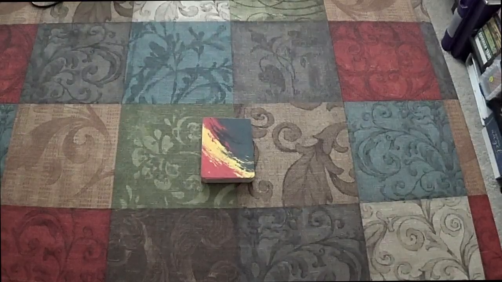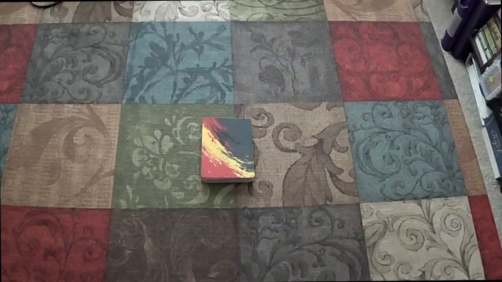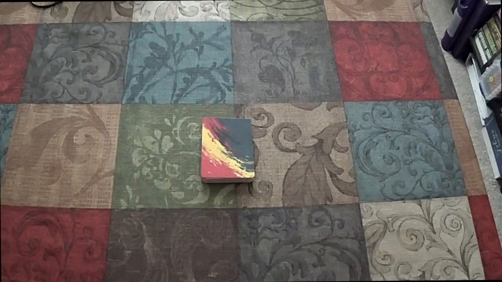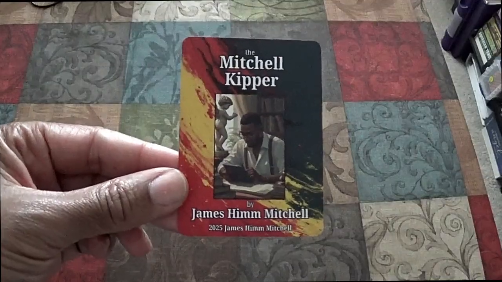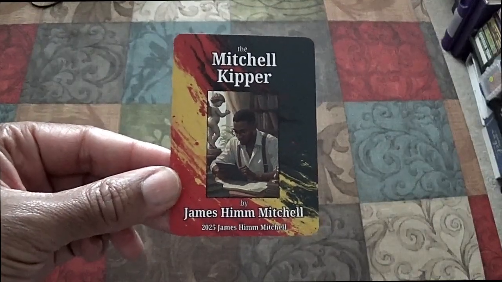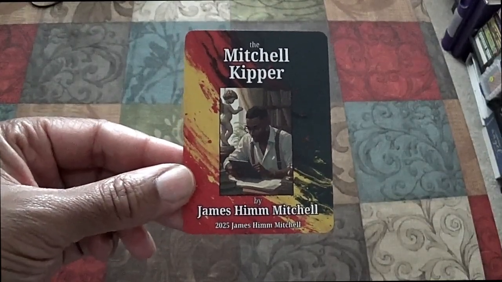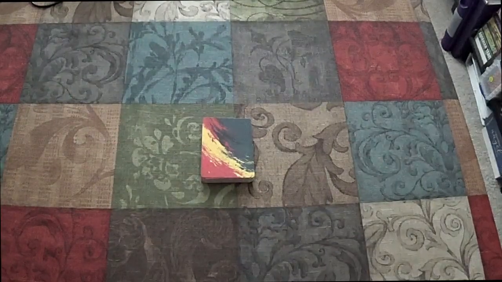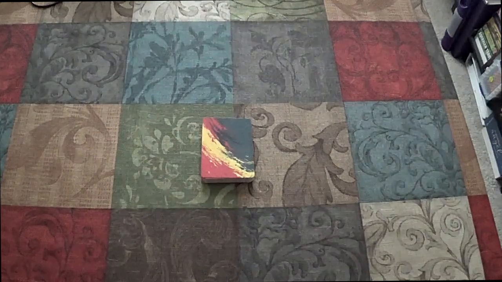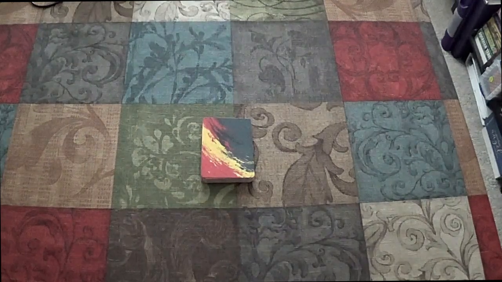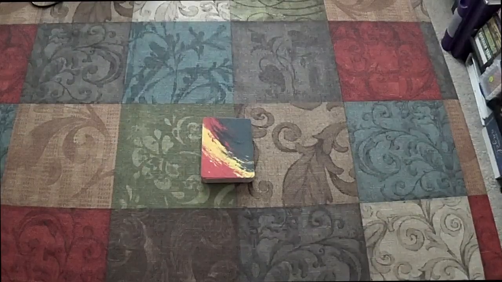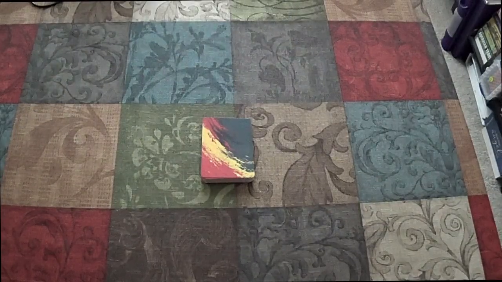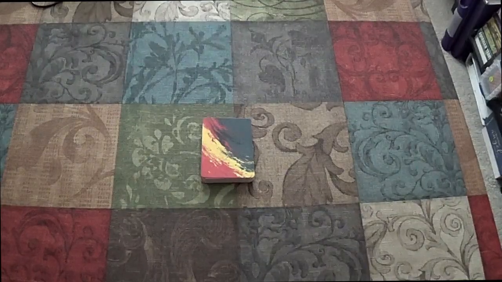So as I said, we are going to be working with Kipper for this Kipper-Cast, and specifically I am working with the Kipper deck that I made recently, sometime this year. This is the Mitchell Kipper. If you want to know more information about it, I do have it available on my Make Playing Cards Marketplace site, so I will be leaving a link in the description box below. I also want to say thank you to those of you who have already invested in the deck. It means the world to me that you would consider adding this deck to your personal Kipper card collection.